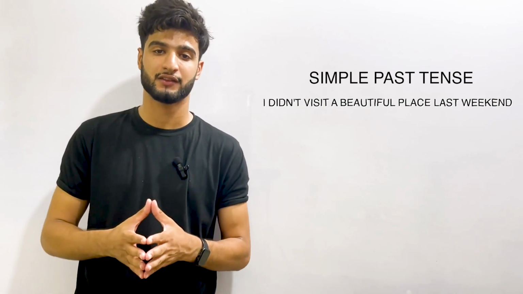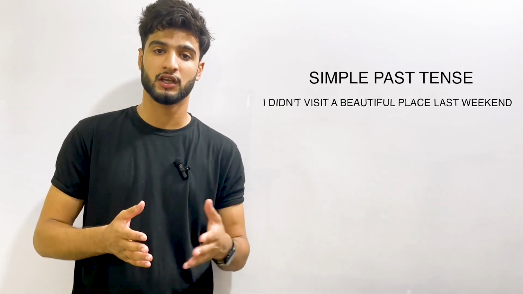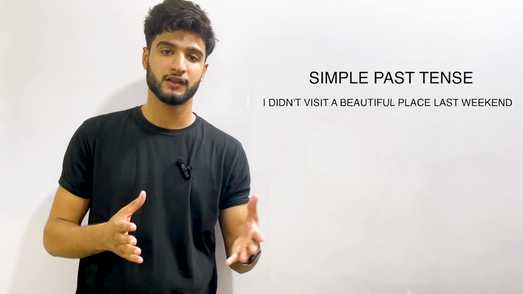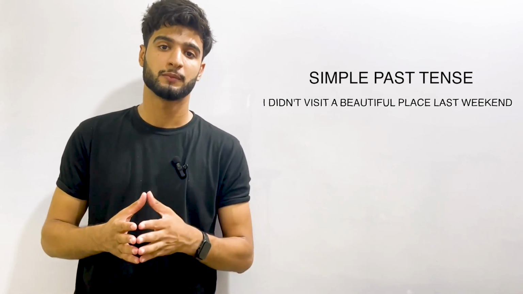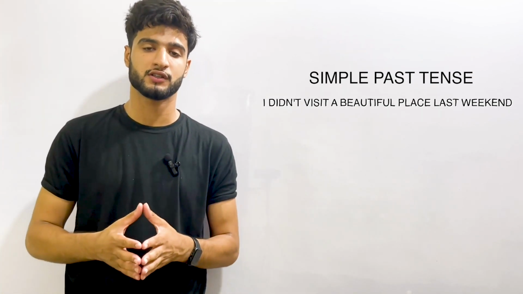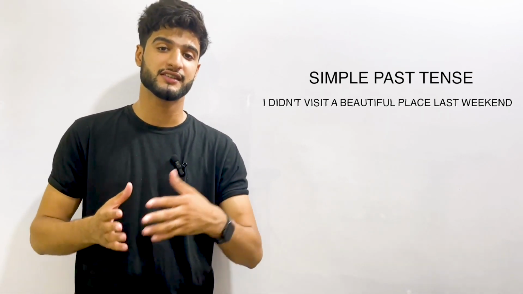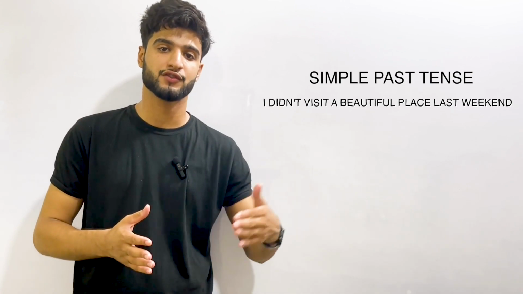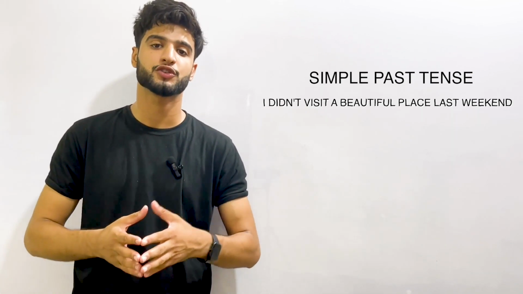This is the negative structure, where it is the subject plus did not plus the first form of verb plus the object. Most of the students use the second form of verb in the negative structure for simple past tense, which is wrong.